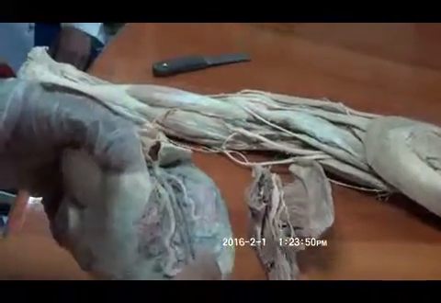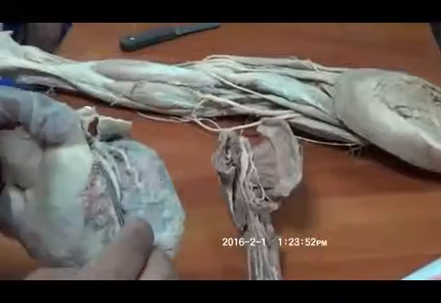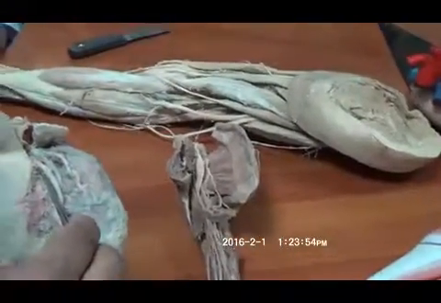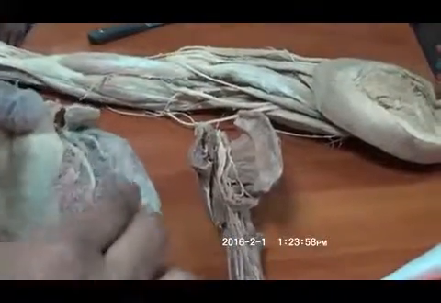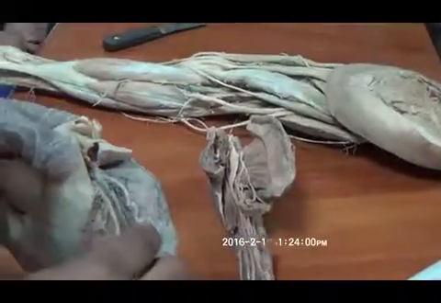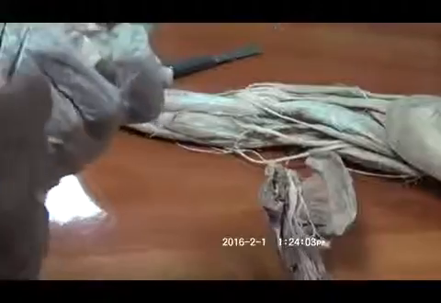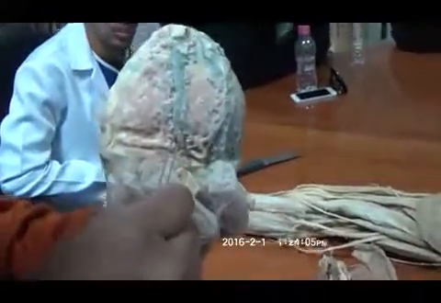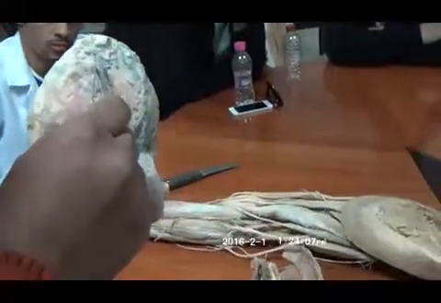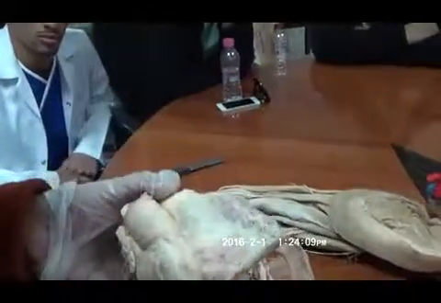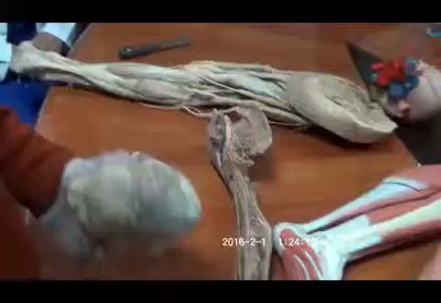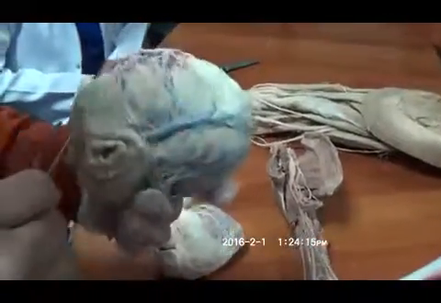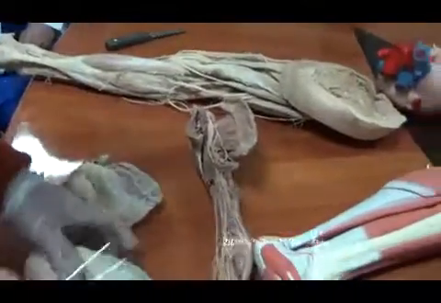The great cardiac vein runs along with your anterior descending or left descending artery. The vein which runs along the left descending artery is the great cardiac vein. This is the great cardiac vein. The vein which runs along with the posterior interventricular or posterior descending artery is the middle cardiac vein. And the vein which is along here is the small cardiac vein. It is not very clear here in this model.